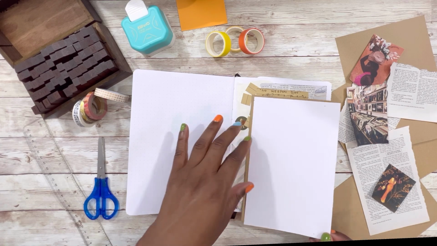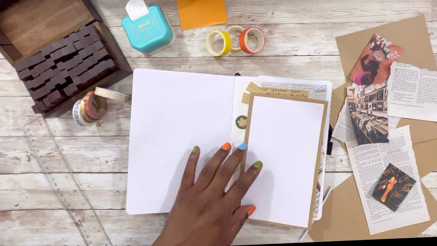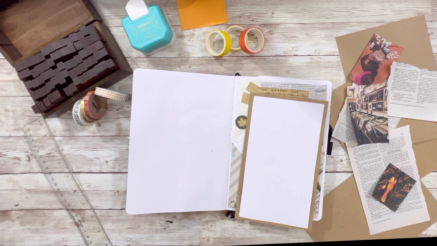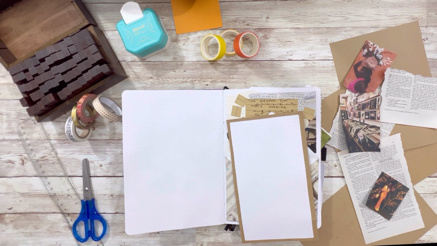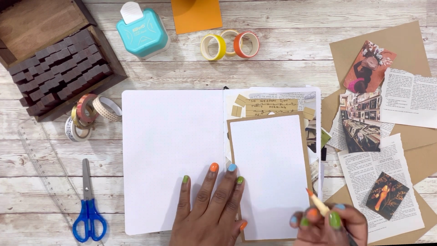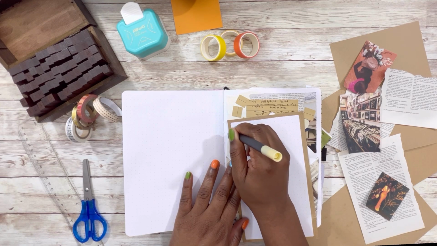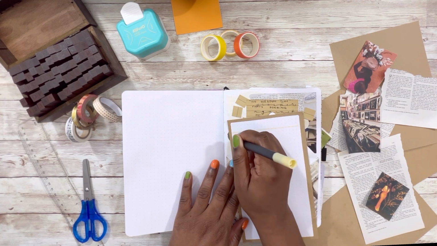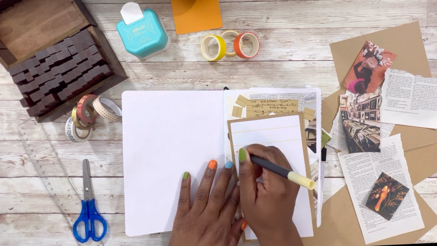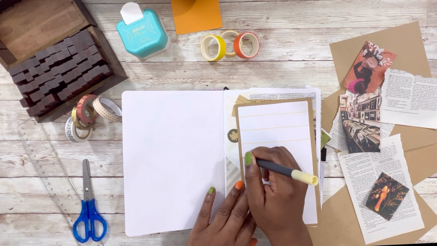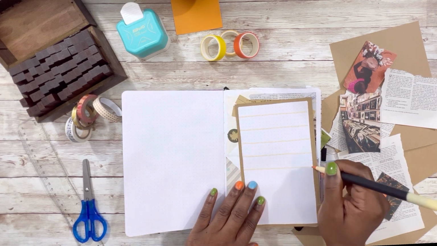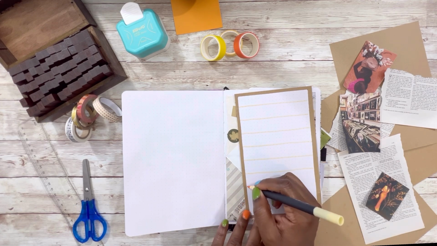So I just took some bullet journal paper from the back of my old journal and from the back of this journal as well, because I'm probably not going to use all the pages. And actually, I may use all the pages in this journal. If you've been seeing any of my previous videos, like this one that's called Create and Collage, I've been doing a lot of spreads in my journal.